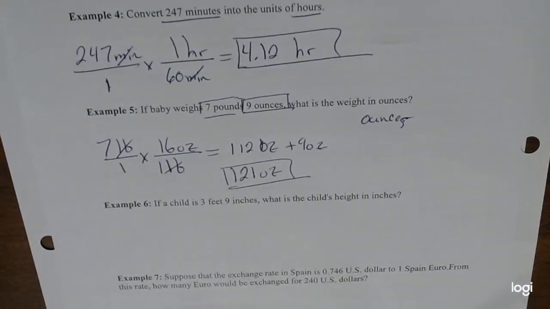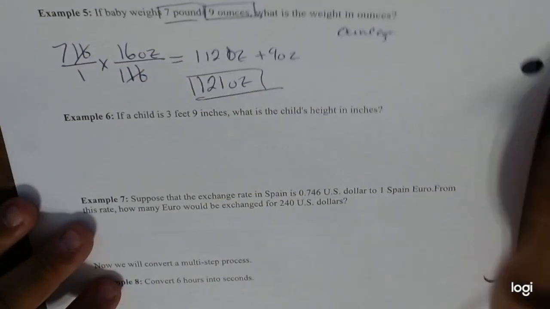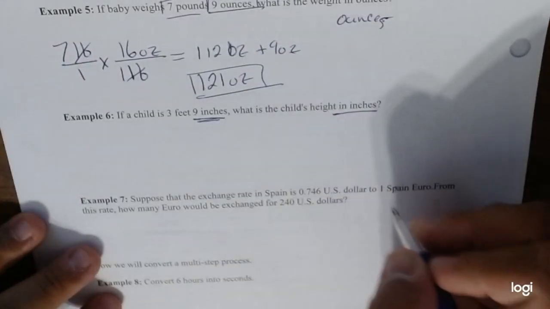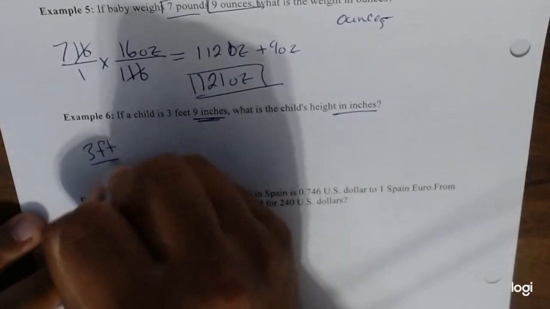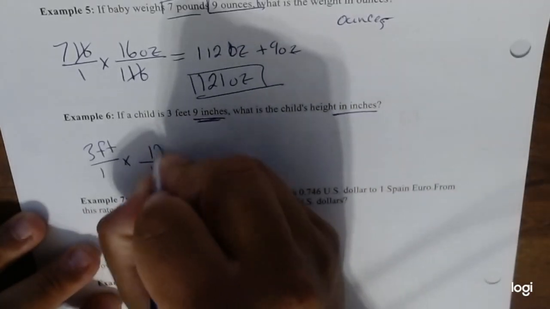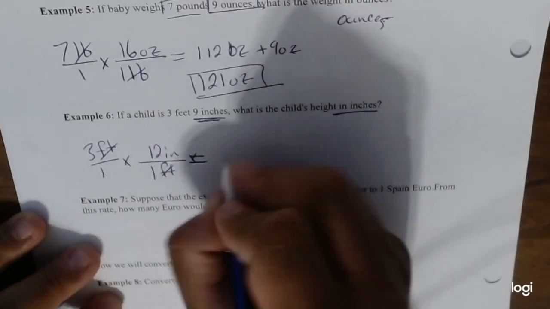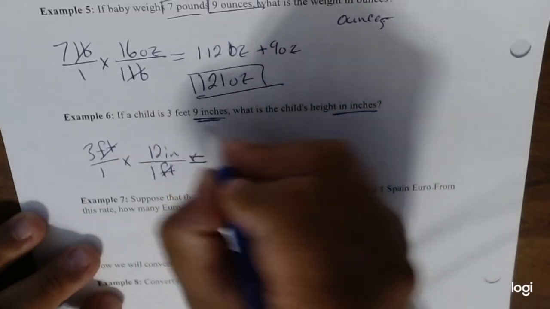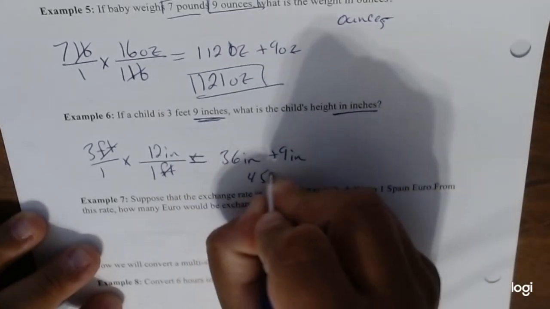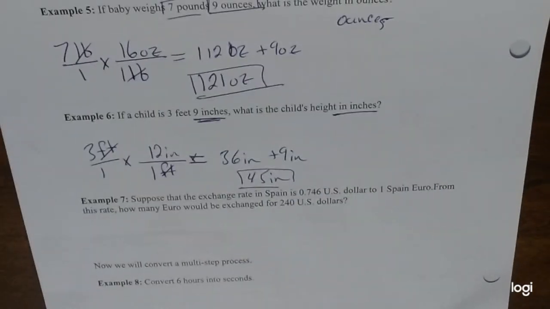Okay. And the same thing applies for number 6 now. Now we're just talking about feet and inches instead of ounces and pounds, right? So convert this into inches total. So again, we already have inches there, so just convert the feet into inches. We already kind of talked about this one. 12 inches for every foot. So this is going to be 36 inches. And then add also the 9 extra inches on top. So it'll be 45 inches total as this child's height. And there we go. Okay.